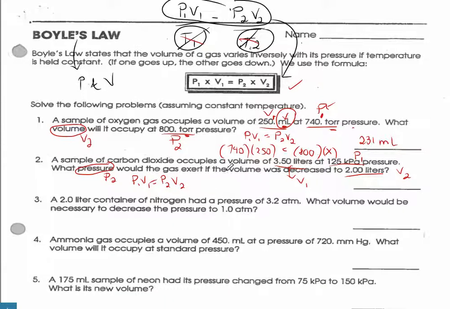All right, so we plug in the numbers. P1 is 125. V1 is 3.50 equals, P2 is unknown, so that's our X. And our V2, what is V2? It's 2.00 liters. All right, then again, you'll do the same thing. You multiply 125 by 3.50, then you divide by 2. And of course, you have to answer in correct significant figures.